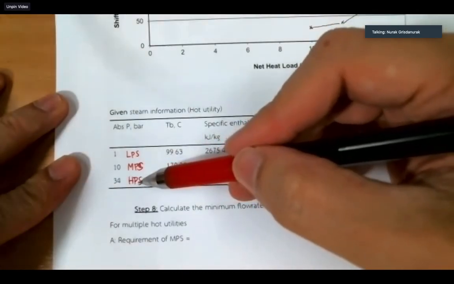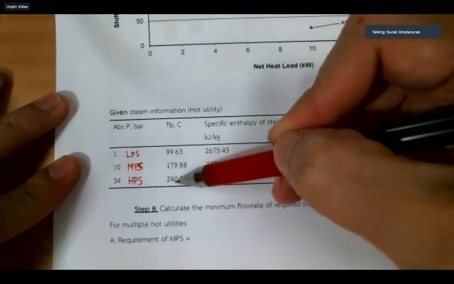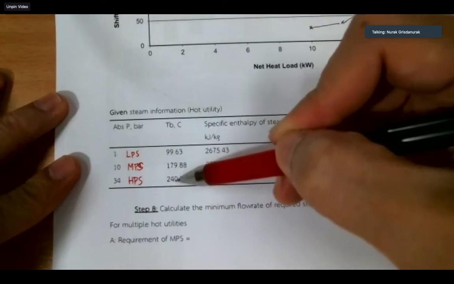So high pressure steam can provide you about 240, 250, right?